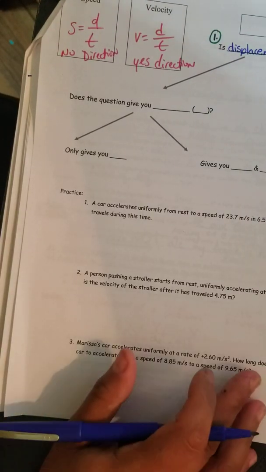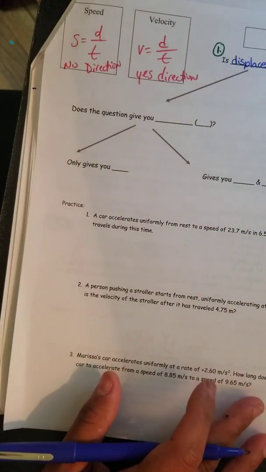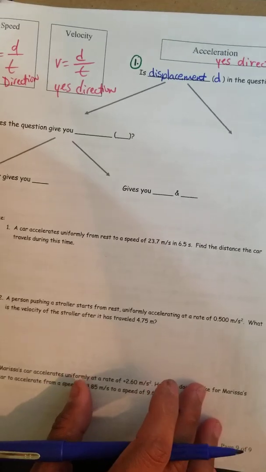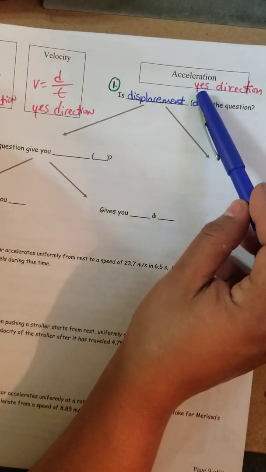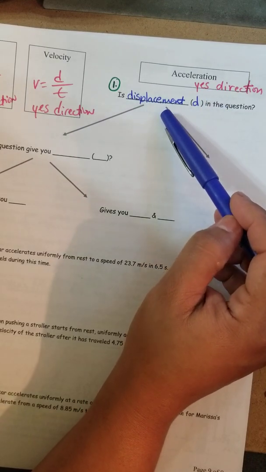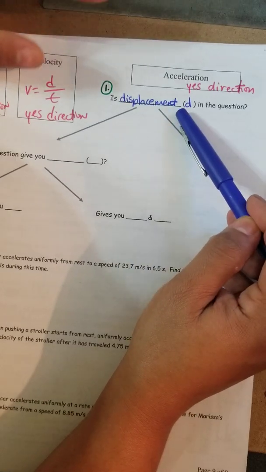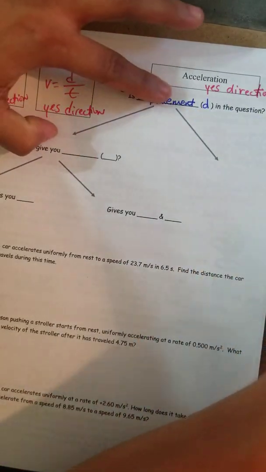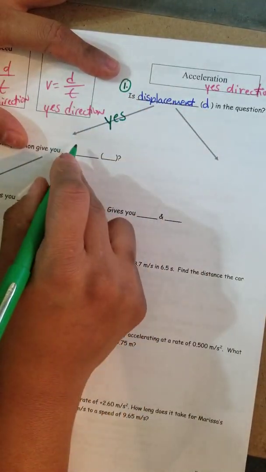Okay, so let's see if this can hold up for a little bit longer so we can finish these notes here. So, next part here is you're asking yourself, is acceleration involved? And if you're saying yes, then you need to ask yourself, is displacement, or somehow they're talking about distance, involved? If the word distance is involved, yes, you're going to go this route.